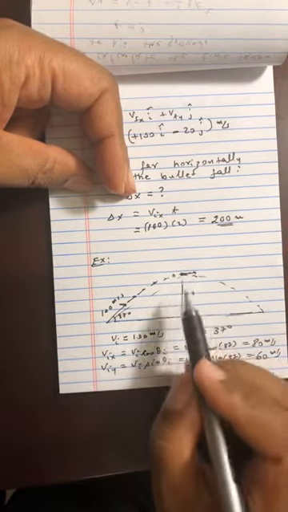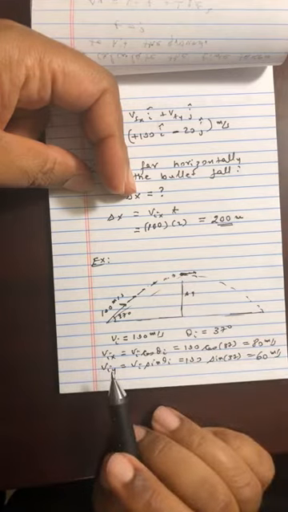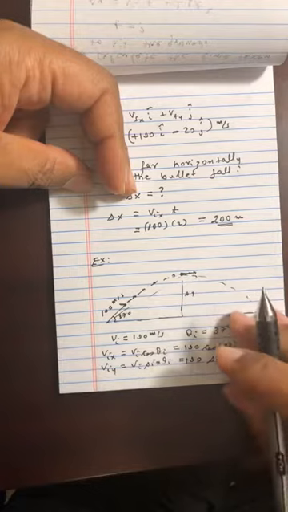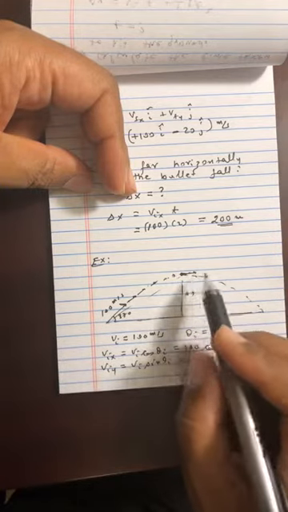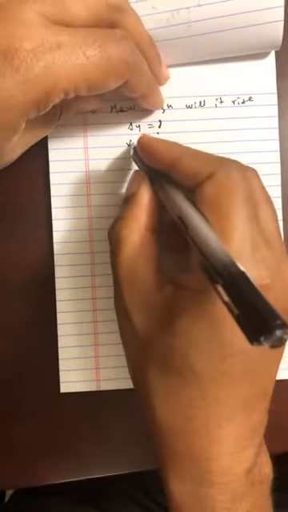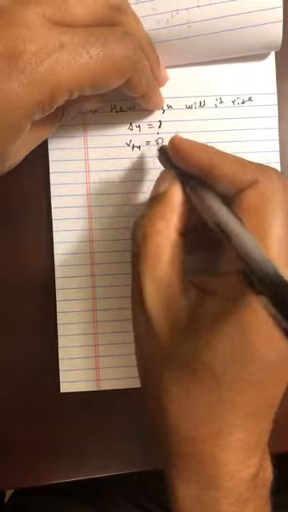It's a horizontal vector, so it doesn't have a vertical component. So at the maximum height, Vfy is 0.